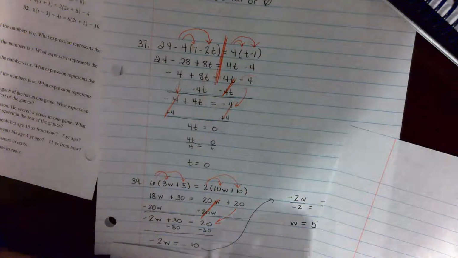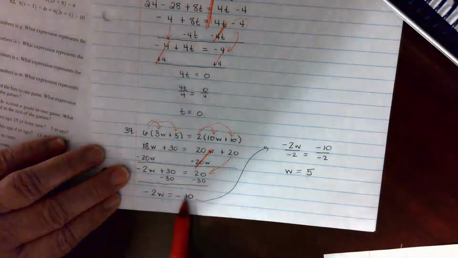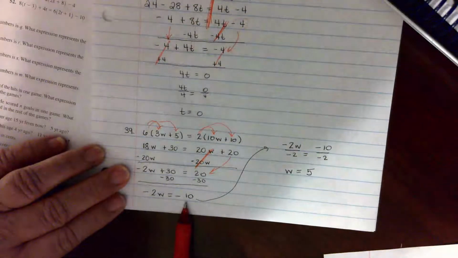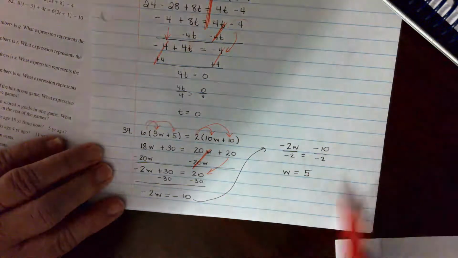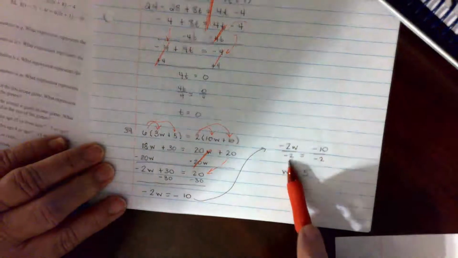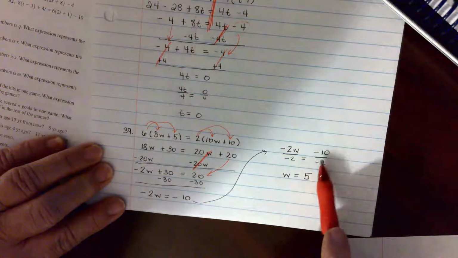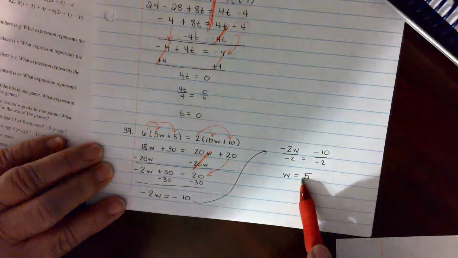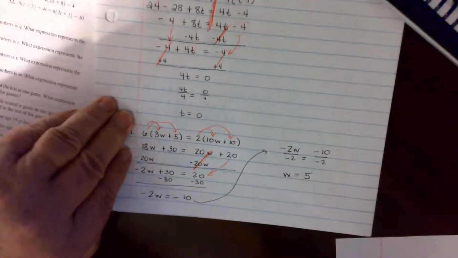Then I'm going to subtract the 30. And when I did, I got negative 2w on this side and a negative 10 on this side. I transferred that over here because I was running out of paper. Now I'm going to divide both sides by negative 2. Negative divided by negative is positive. So my answer is going to be a positive 5.